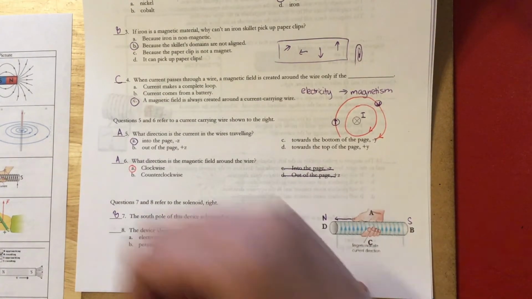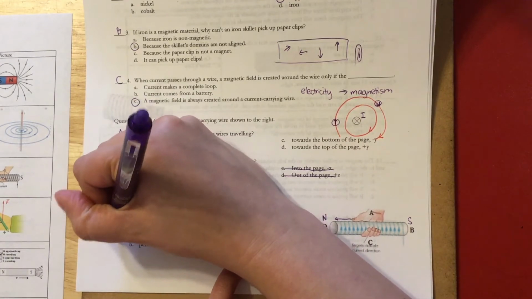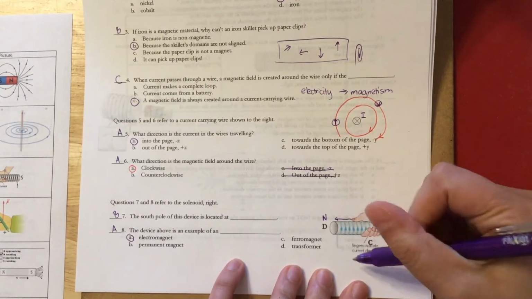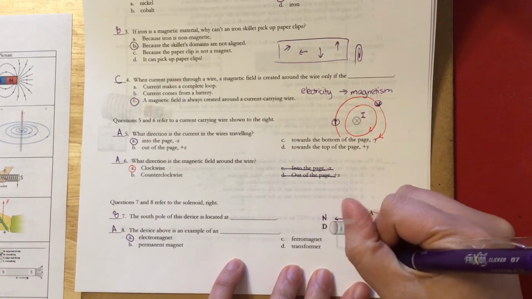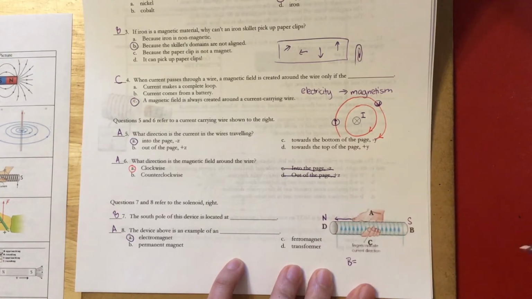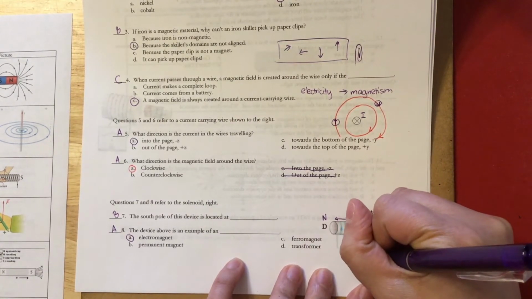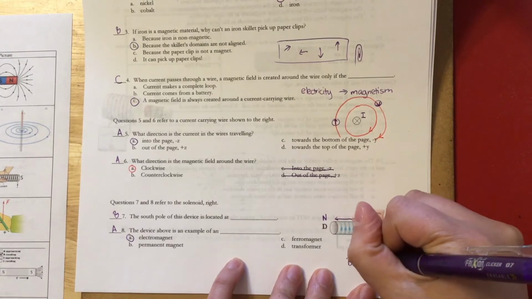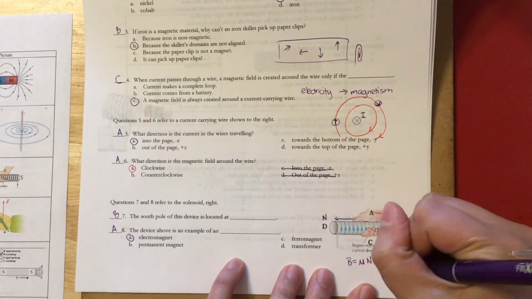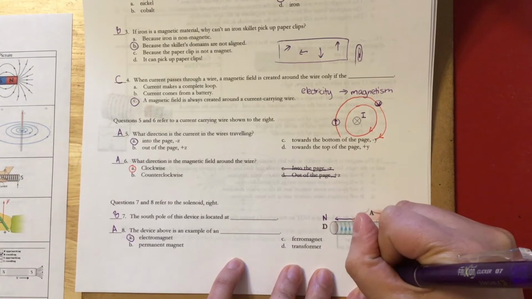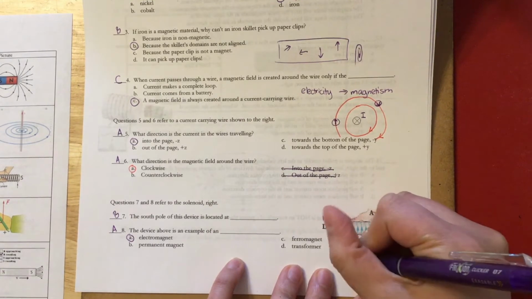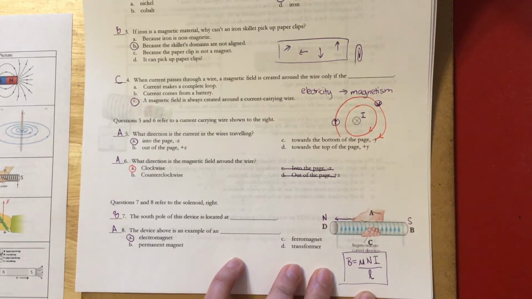This is an example of an electromagnet. An electromagnet creates a magnetic field from current, and we can make this stronger by changing the core, the number of coils, and the current. We can also make those coils close together to maximize that magnetic field.